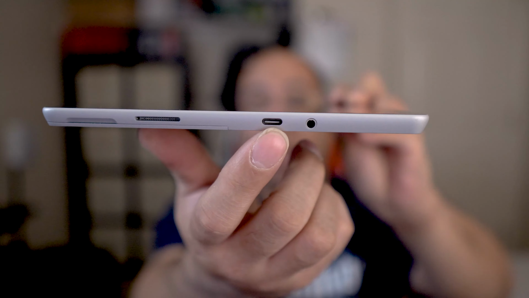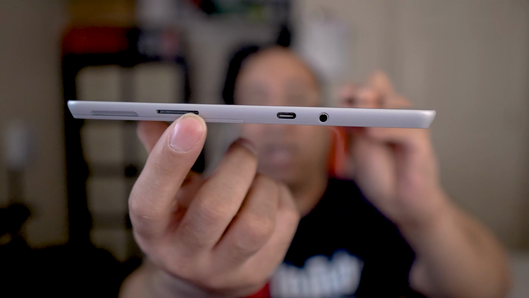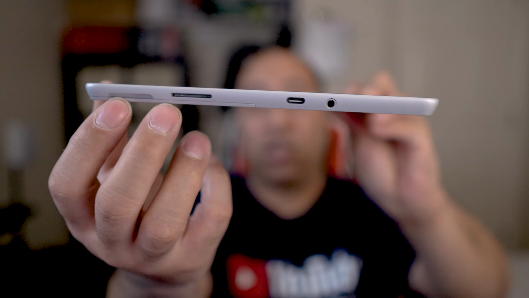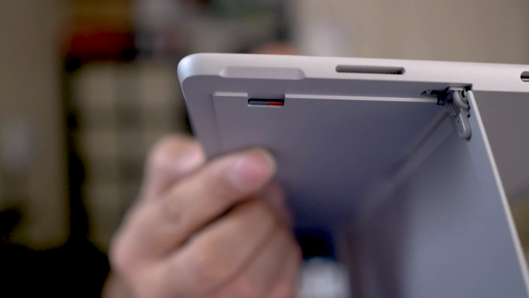Now, in terms of connections, it's pretty much the same. You still get that USB-C connection right there, the 3.5 millimeter plug-in, and the typical Surface Go plug-in. And then on the back, you still get that micro SD slot that you can use for buying a micro SD and using that as internal storage for your Surface Go. That way you don't have to worry about lugging around an external hard drive.